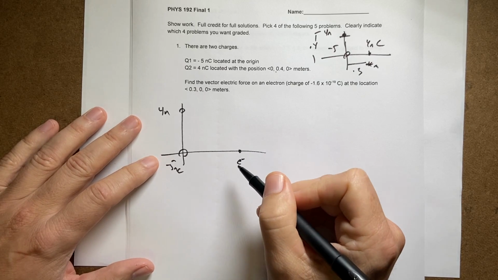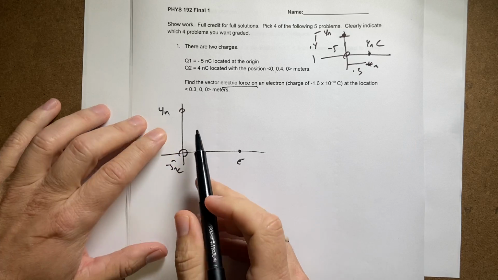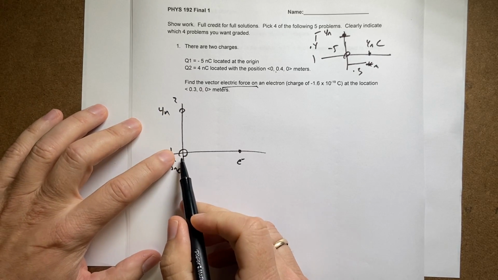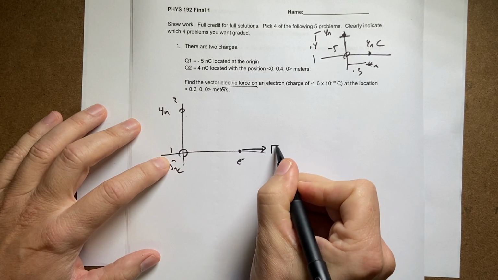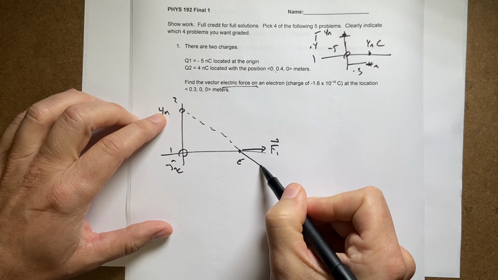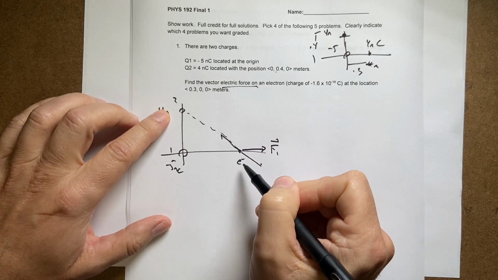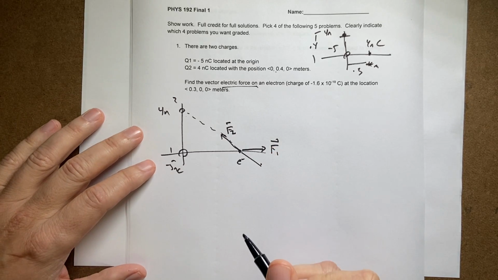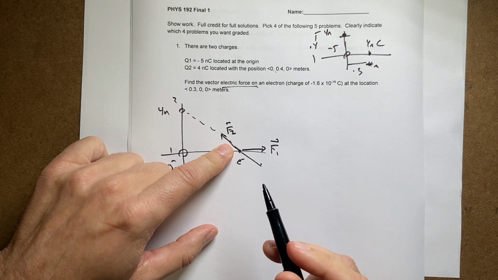In order to find the net electric force, I'm going to find the electric force due to this one plus the electric force due to that one. Let's call this one 1 and that one 2. This is a negative charge and a negative charge, so F1 is going to be this way. And then F2 is going to be up at an angle like that, because that's positive and that's negative. So this is F2. This isn't trivial because of this one at an angle, but we're just going to have to do it.